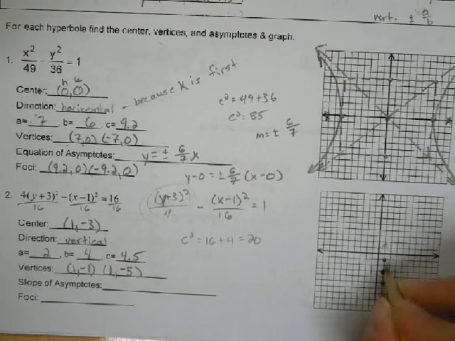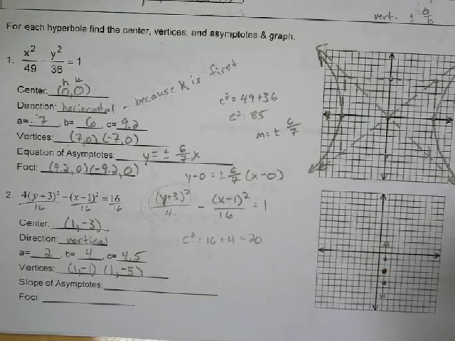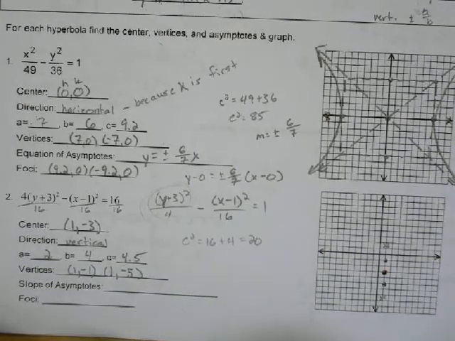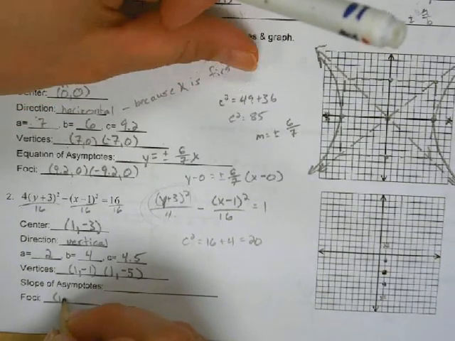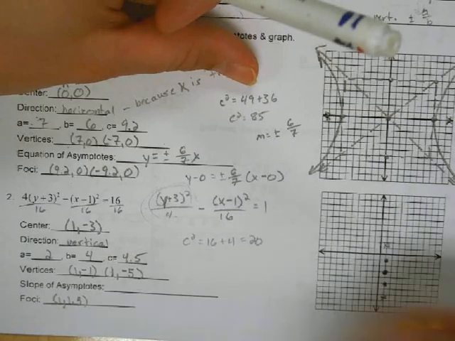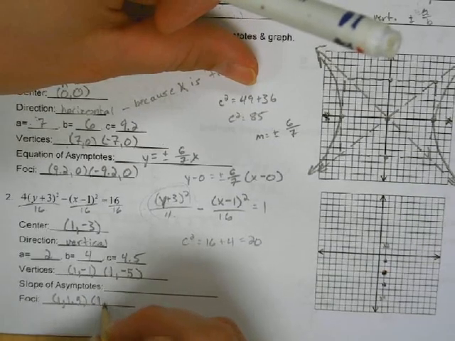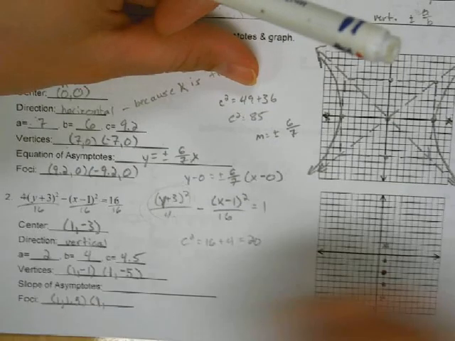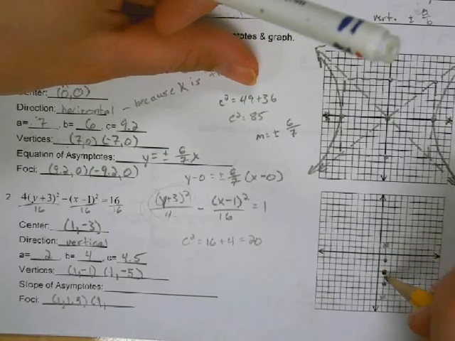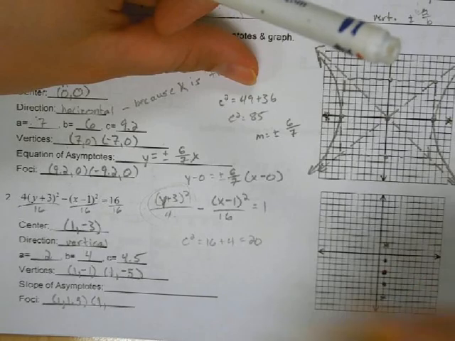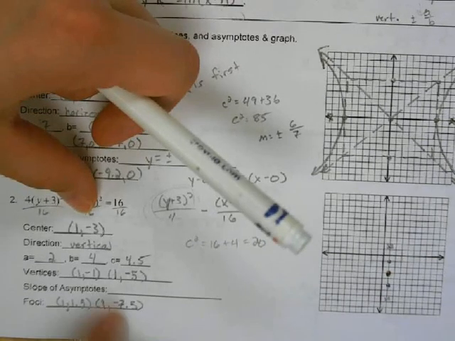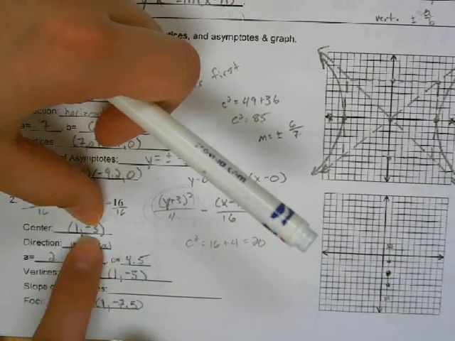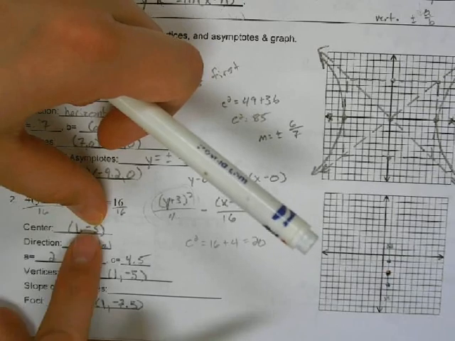Okay, and those are my foci. Now I'm there, so I can write down my focal points, which are going to be when x is 1, y is 1.5, and when x is 1, y is negative 7.5. I also could have just, since I'm doing vertical, added 4.5 to negative 3, which gives me 1.5, and subtracted it to get negative 7.5.